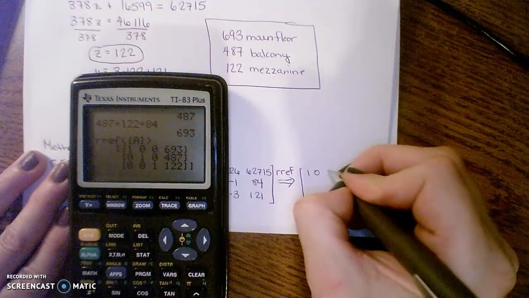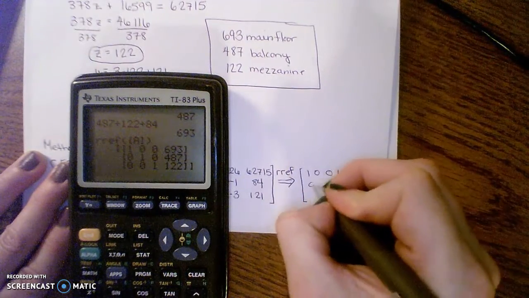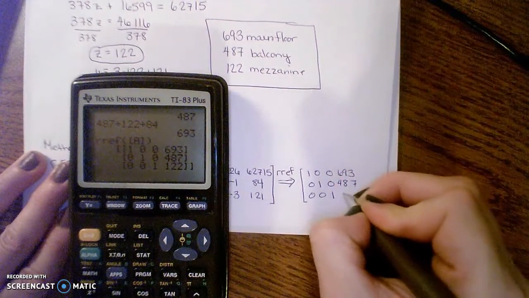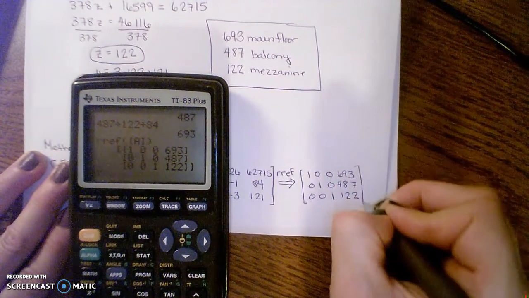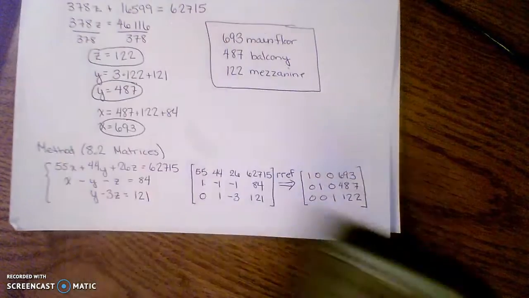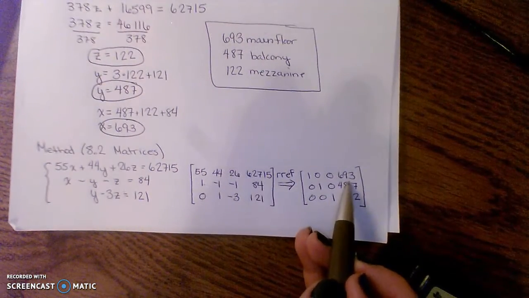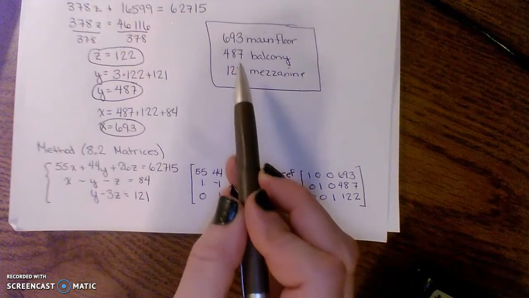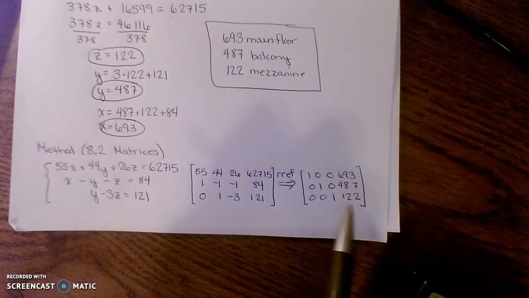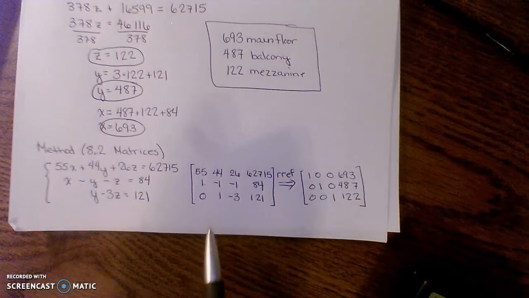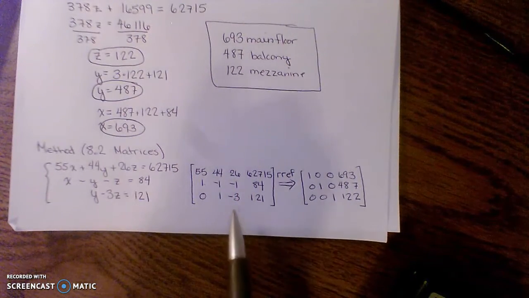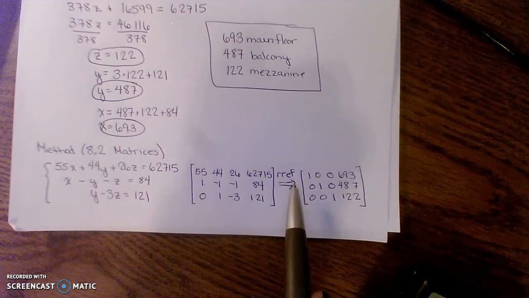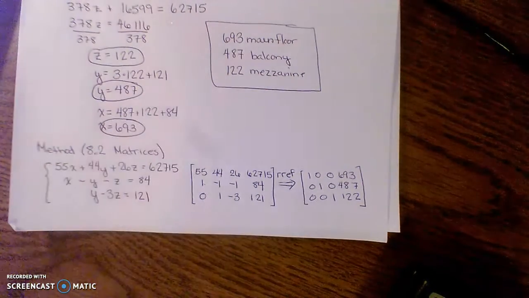1, 0, 0, 693, 0, 1, 0, 487, and 0, 0, 1, 122. And notice what this says. X is equal to 693, 693 main floor tickets. Y equals 487, 487 balcony tickets. And Z equals 122, 122 mezzanine tickets. So this might have been a little bit shorter, a little bit less work to get the answer to the problem, and you still get the same exact numbers.